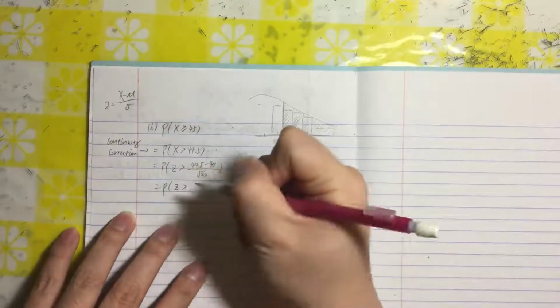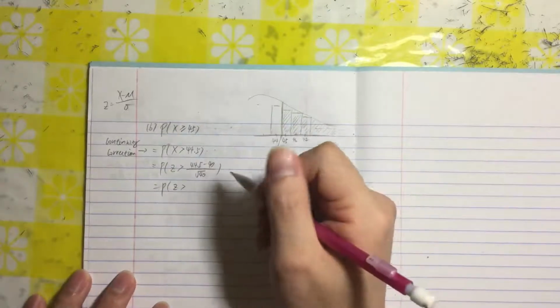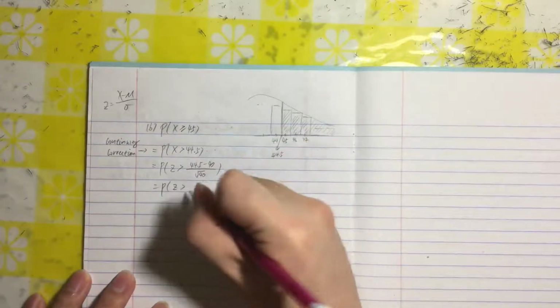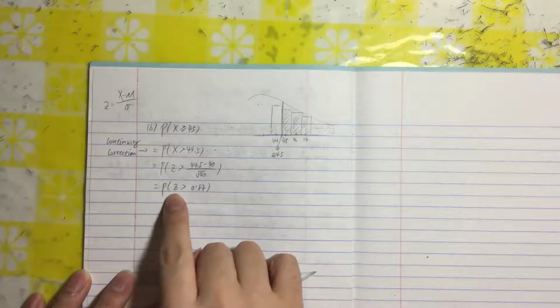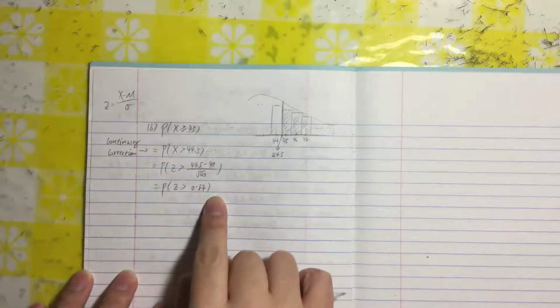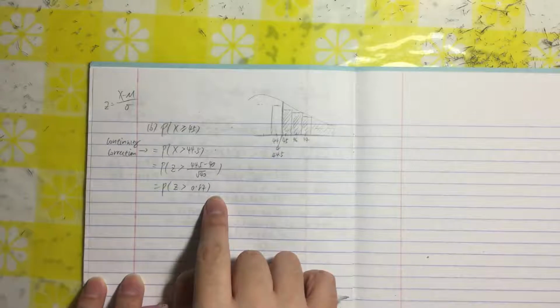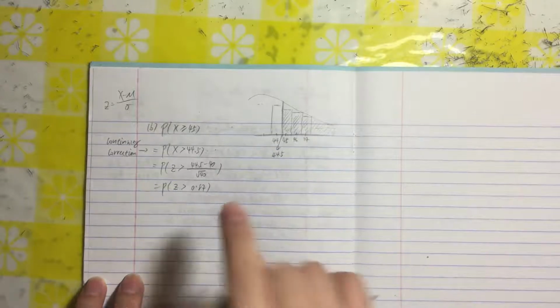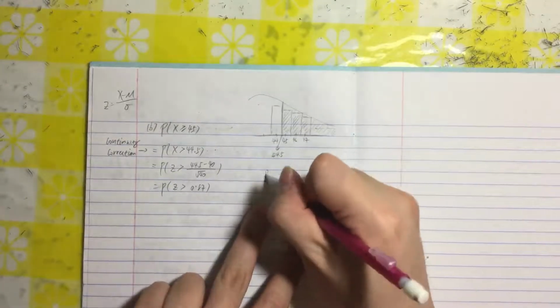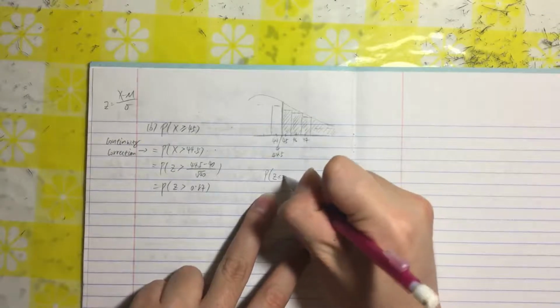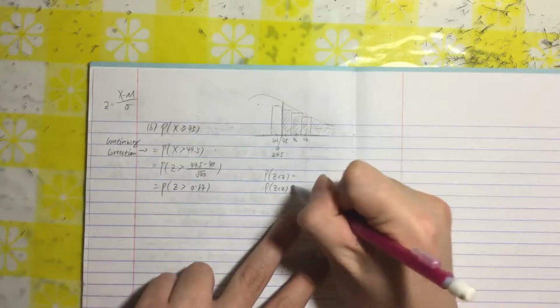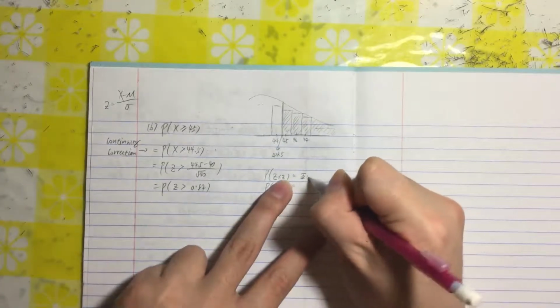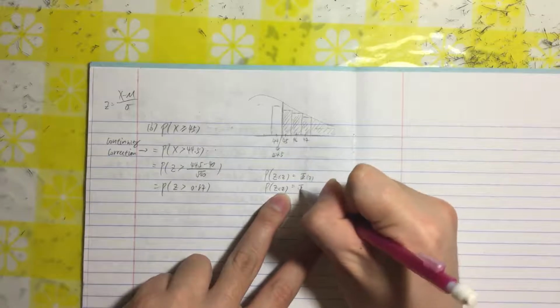Then use my calculator. Round to 2 decimal places. I get 0.87. Now we are looking for the probability that Z is greater than 0.87. Since we use the table of the standard normal CDF to find probabilities, I need to rewrite this probability in the form of the probability that Z is less than or equal to z, or the probability that Z is less than z. They both equal Phi of this constant z.